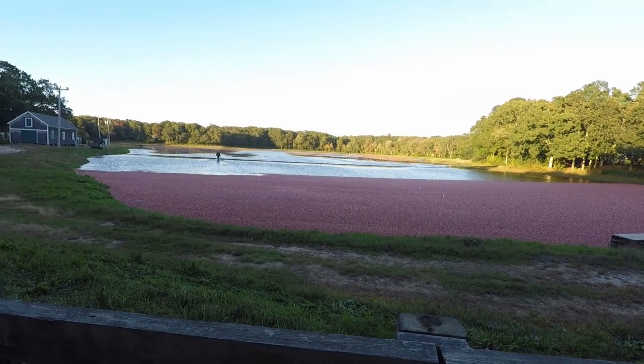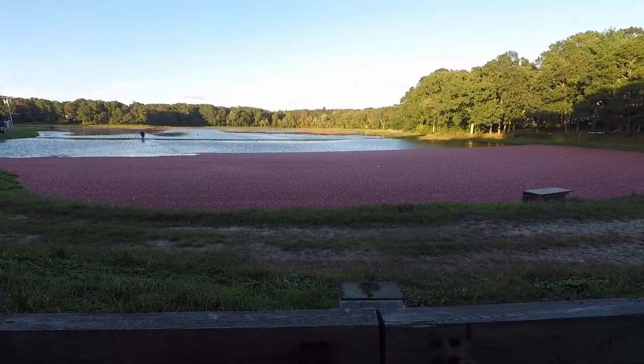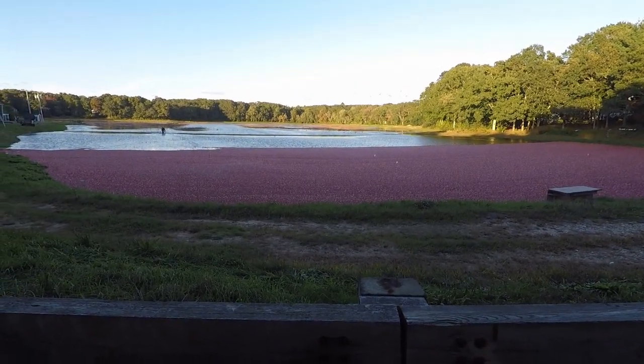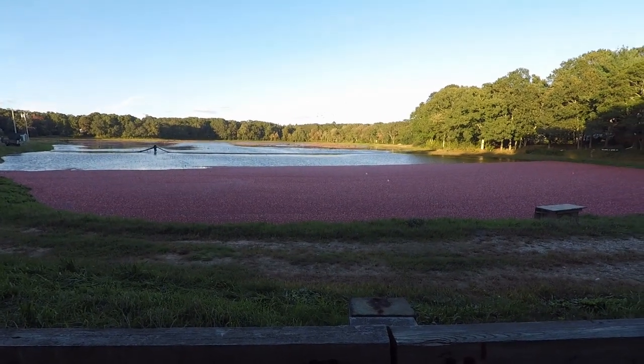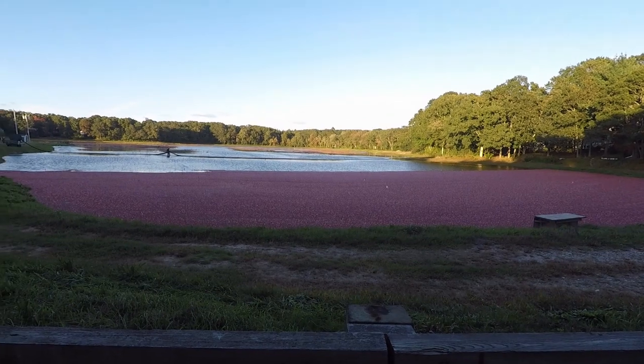Here's something many of you don't see every day, or maybe never. So the brownish, reddish stuff floating on the top of the water there are cranberries. Looks like they just flooded this bog.